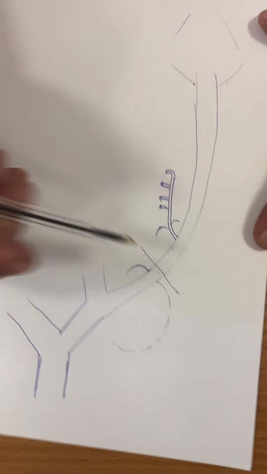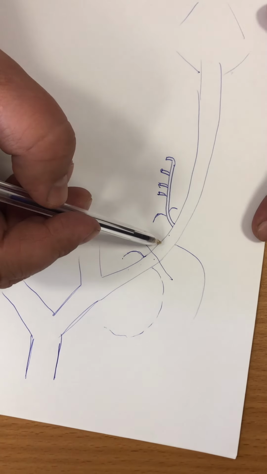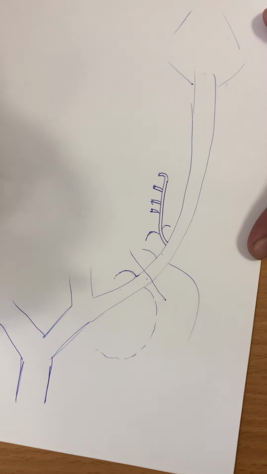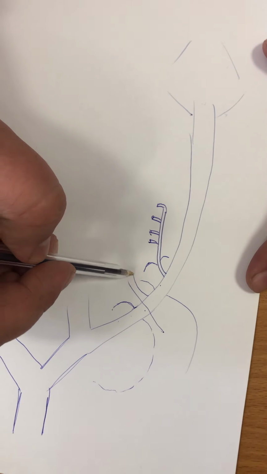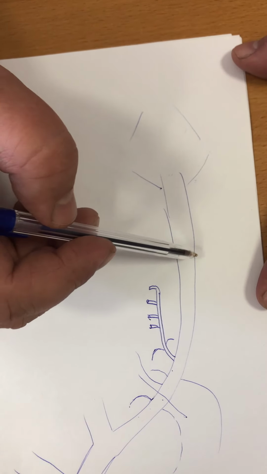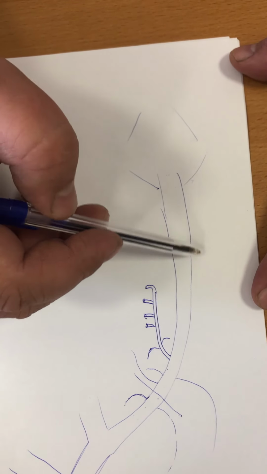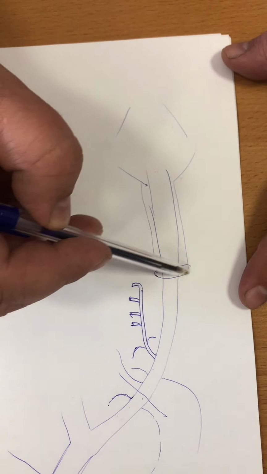The same from femoral artery, we have arteria circumflexa ilium superficialis, arteria epigastrica superficialis, and arteria pudenda externa. And last branch, which starts from femoral artery, in place where femoral artery passes through canal.